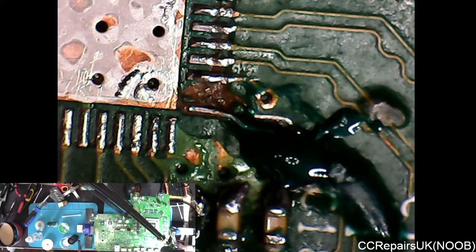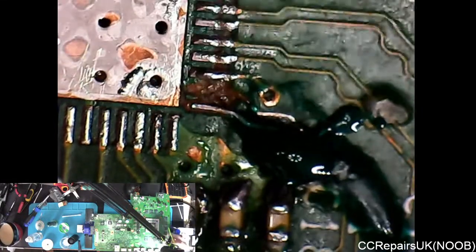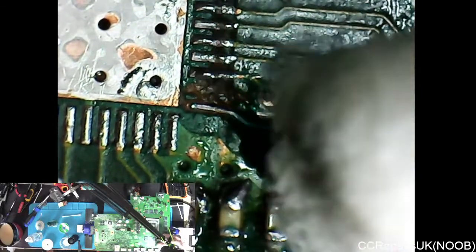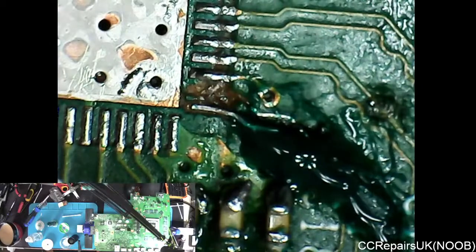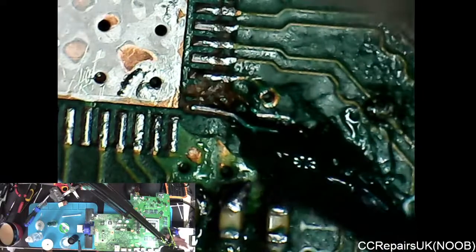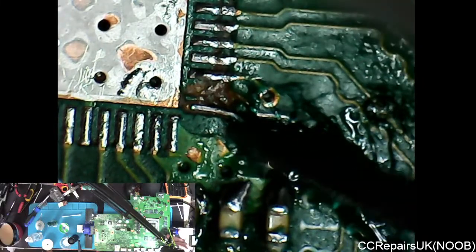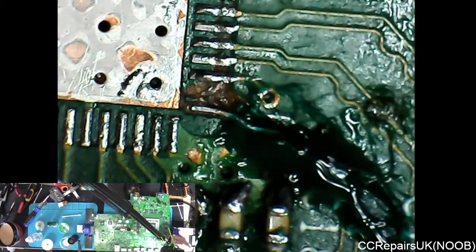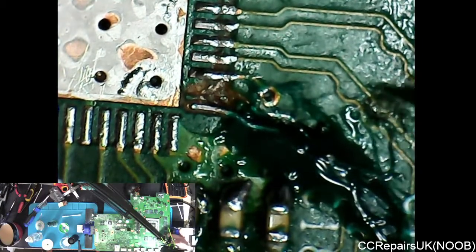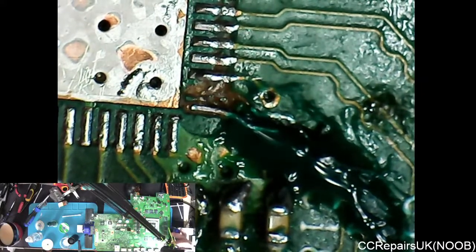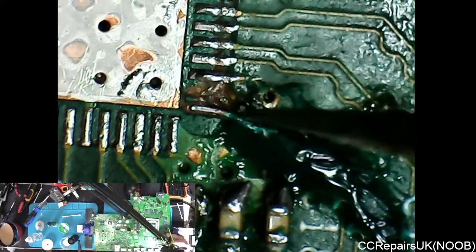Too much conformal coating. To soak my tweezers in some alcohol and give them a clean.